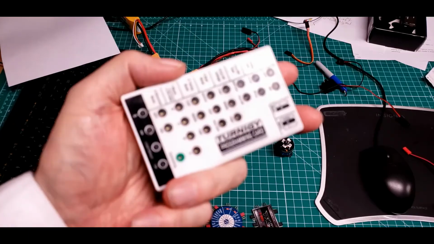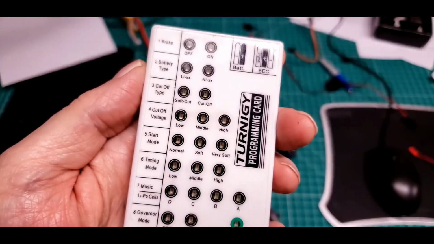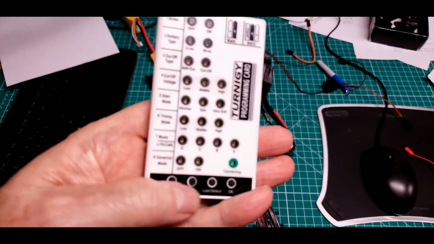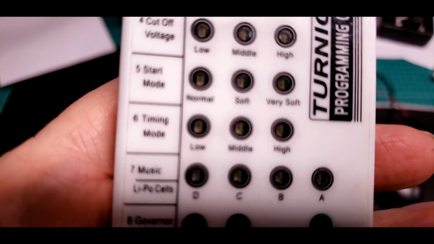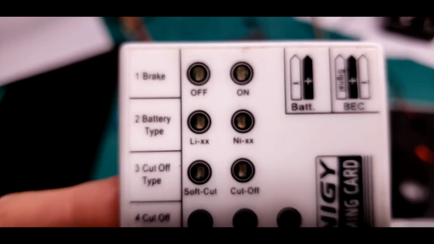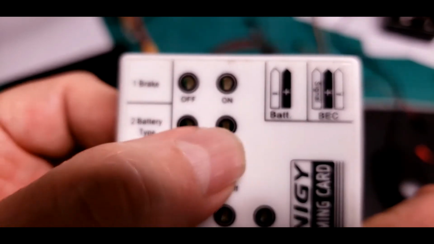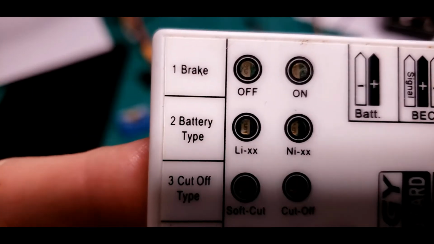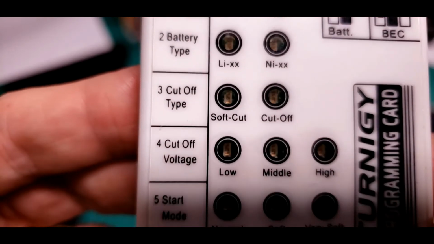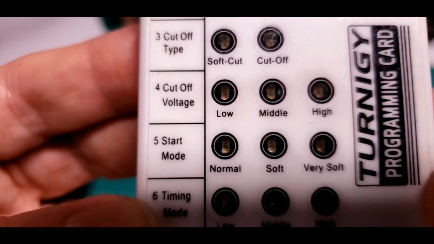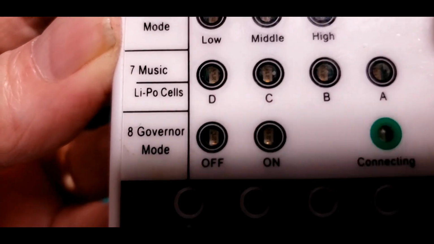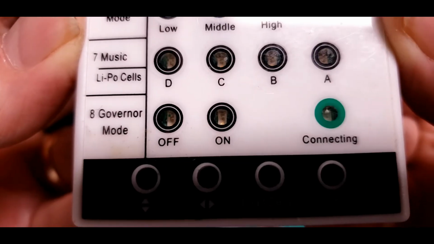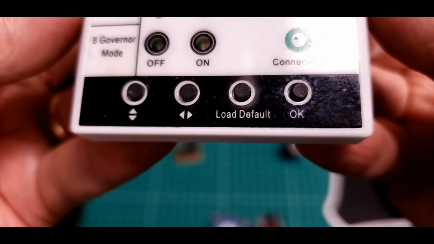Here's another older one, same dealie, except this one has push buttons on it, and when you select the particular option, you can switch the lights back and forth to turn the brake on and off, tell it what battery type, cut off voltage, cut off type, start mode, timing mode, music, number of LiPo cells, and governor mode on that one.